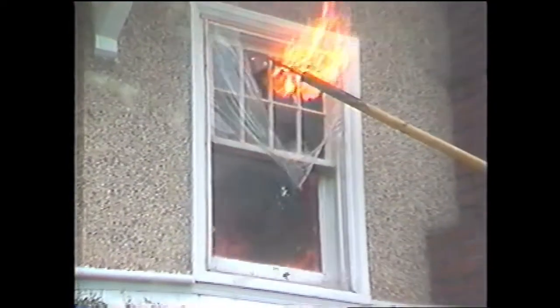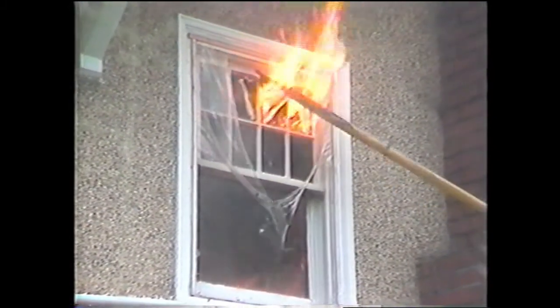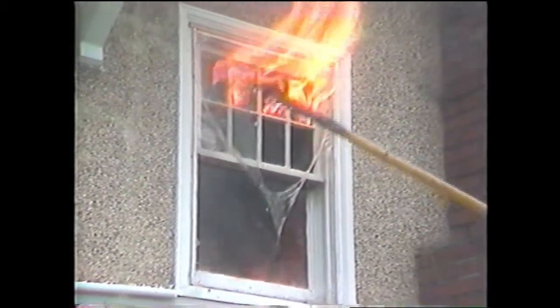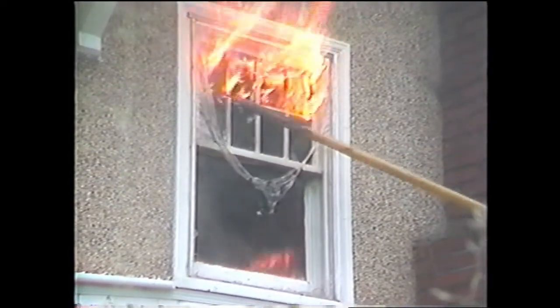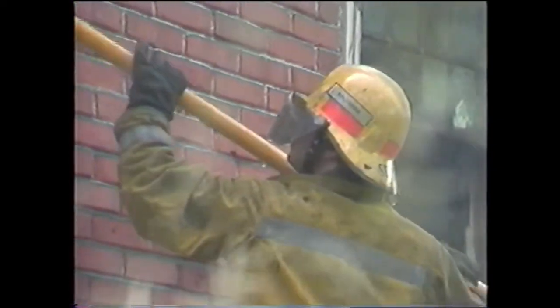Quickly check doors and windows to see if they are unlocked before damaging them. Windows can be removed with an axe, or if up high, a pike pole. Remove upper panes first, where the greatest density of combustion products has been accumulating. Full protective clothing can prevent cuts from flying glass.